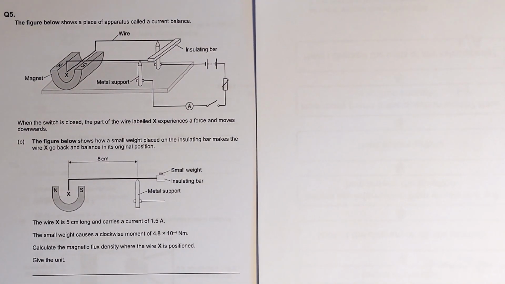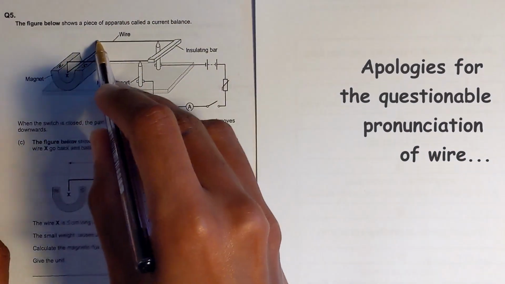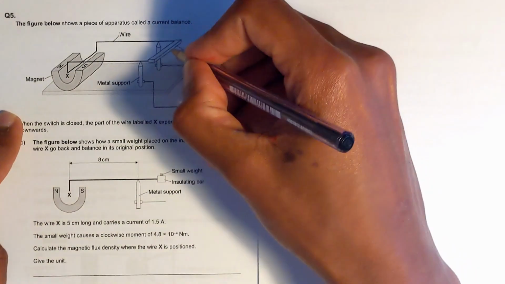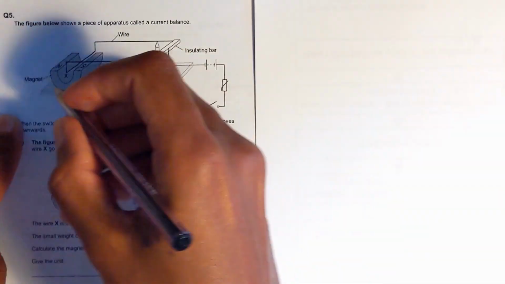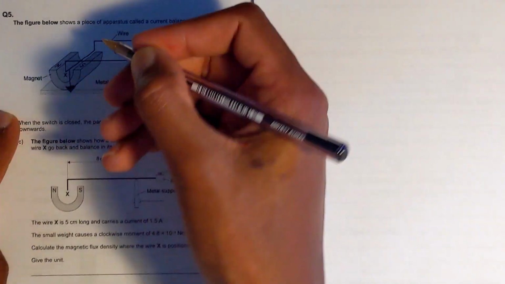Let's move on to more challenging work. Here we have a question where the moment of a force is linked to other parts of the curriculum. This is a wire balance, which means that we have a conductor balanced along a metal support. There is a weight on one end, that's the insulating bar, and there is a force acting on the other end due to the magnetic field.